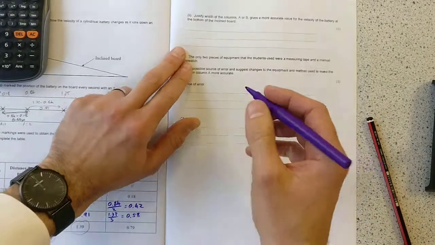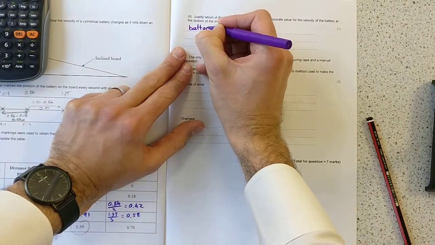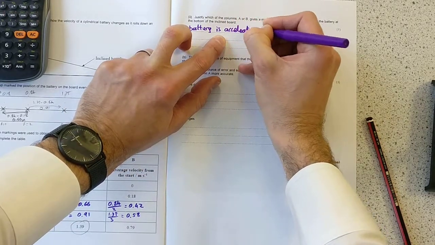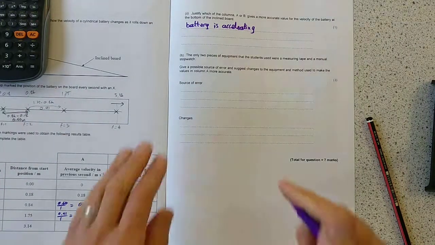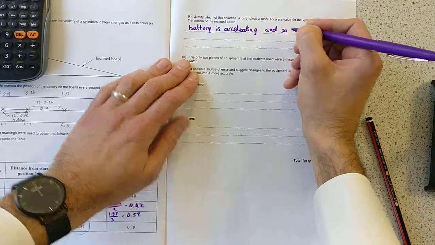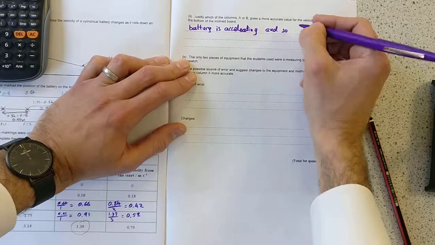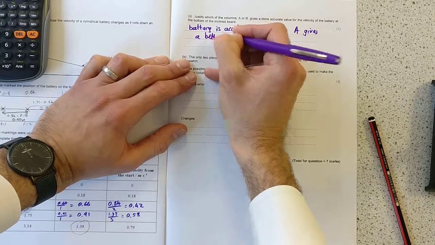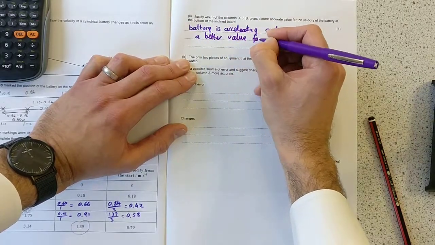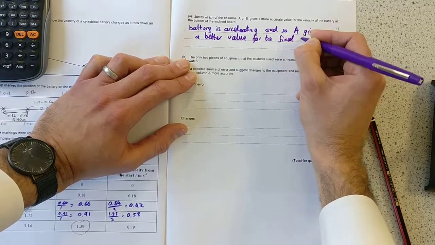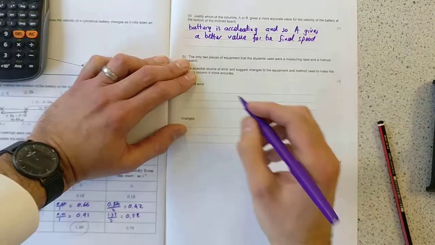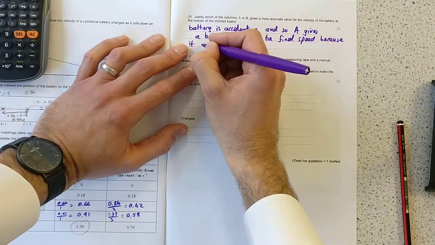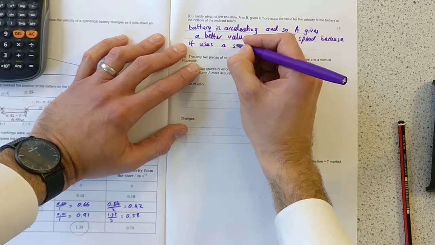The reason is the battery is accelerating, and so column A gives a better value for the final speed because it uses a smaller distance.